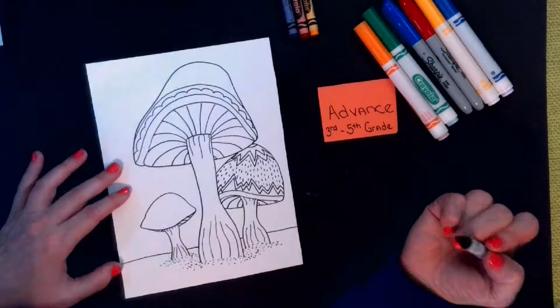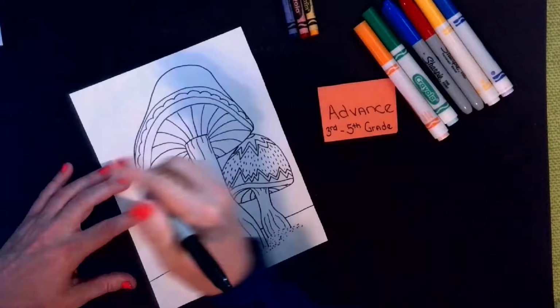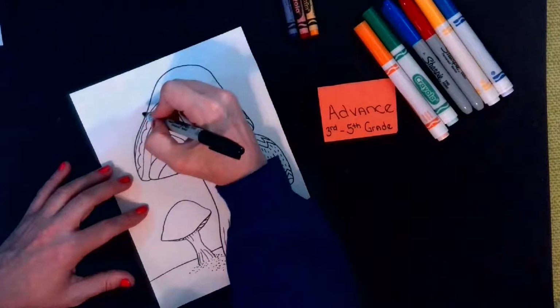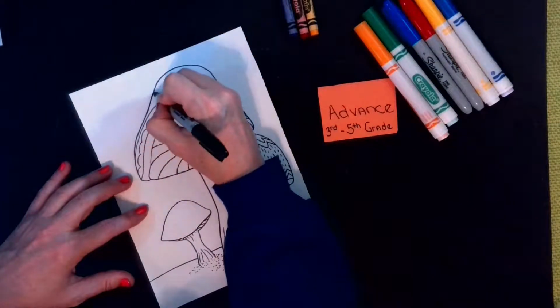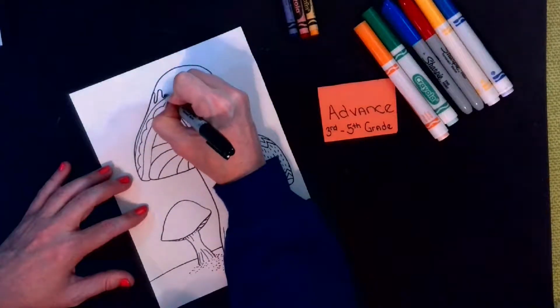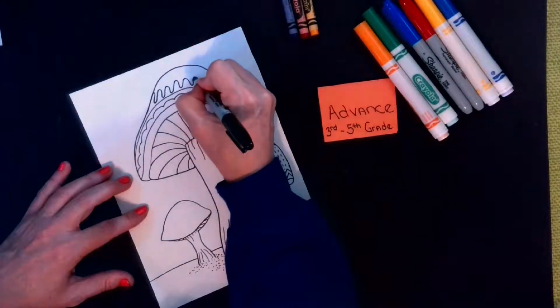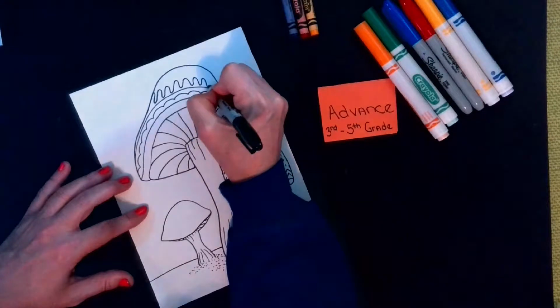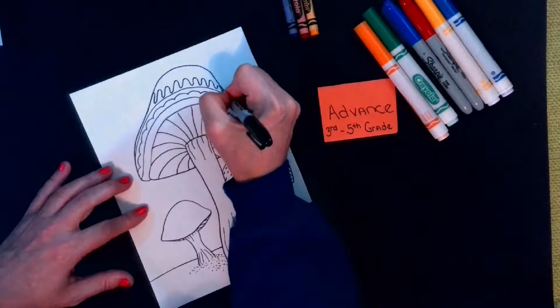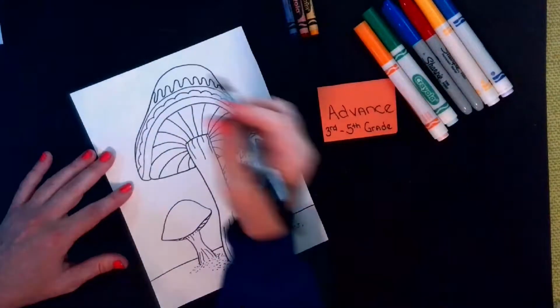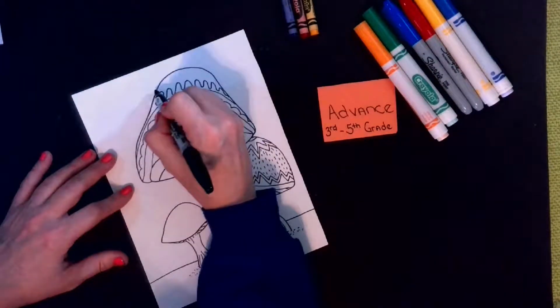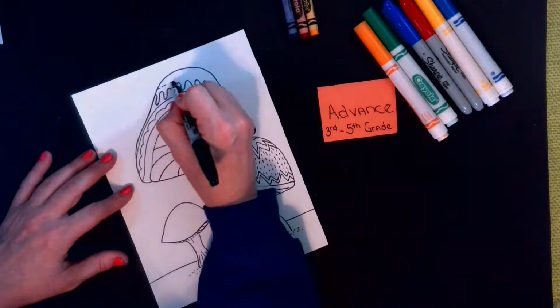Don't know if the loopy lines are exactly what I'm going for, but maybe a nice, ooh, how fun would a wavy line be? Up and down. Broken line going across.